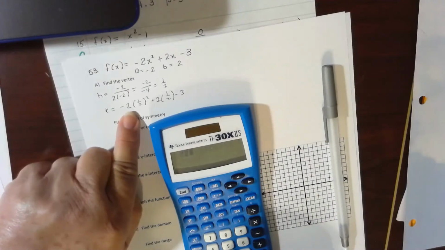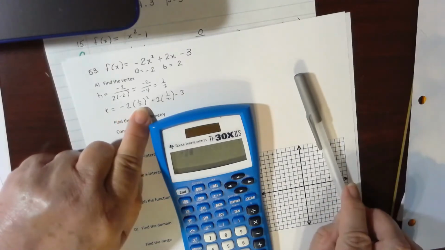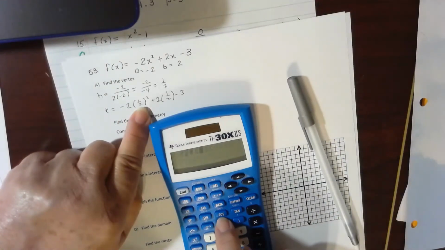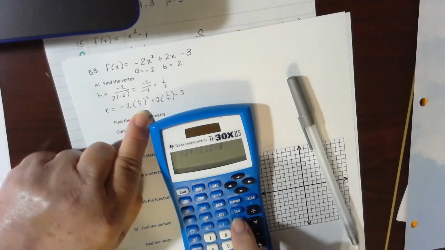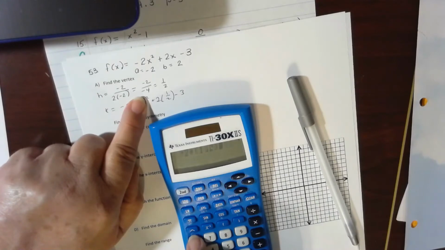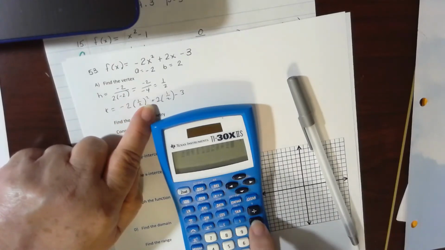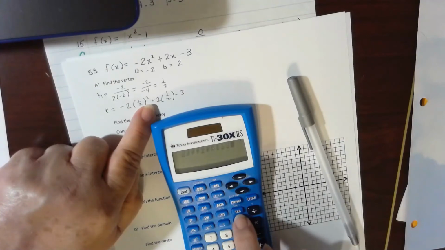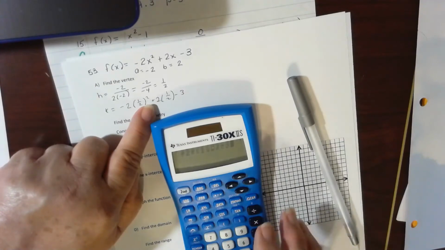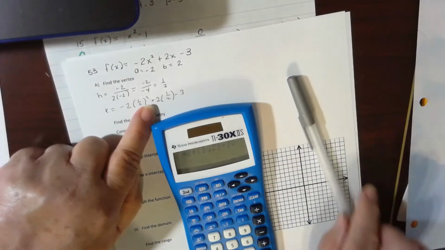We've got a negative 2, multiplied with the parenthesis, 1 fraction 2, and then hit the squared button, plus 2 times, and I'd probably put a parenthesis there too, 1 fraction 2, minus 3, equals.